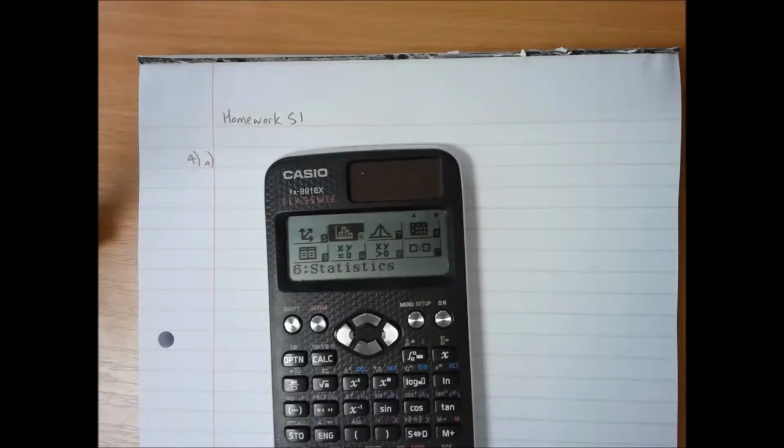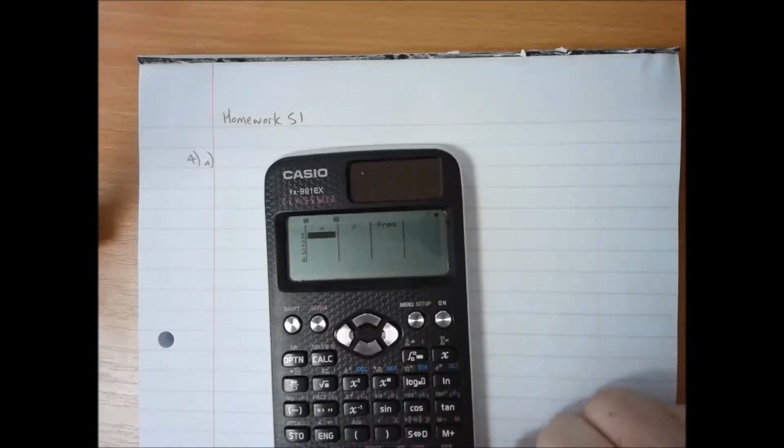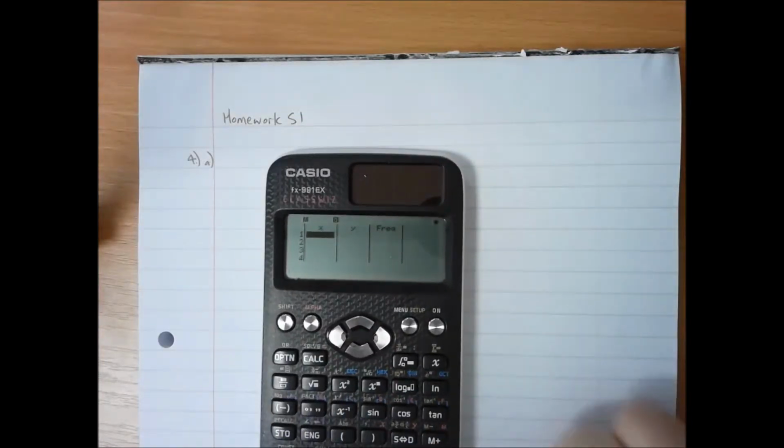Homework S1, question 4. In part A, we're asked to calculate the value of the product moment correlation coefficient from the table that is given in the question sheet. Our calculator can do this if we go to the statistics mode and select option 2 for y equals a plus bx. Now, as on the previous questions in the homework, every time you go for this option, it resets the table, so I'm going to have to enter this information in now.